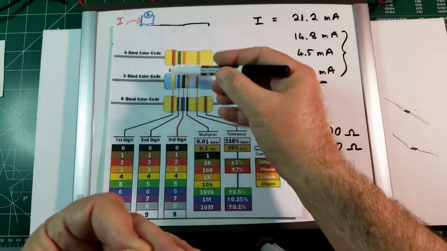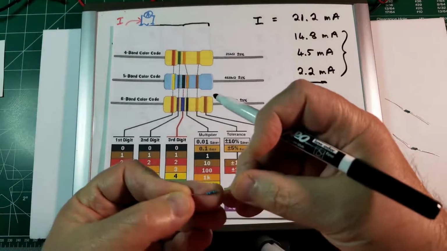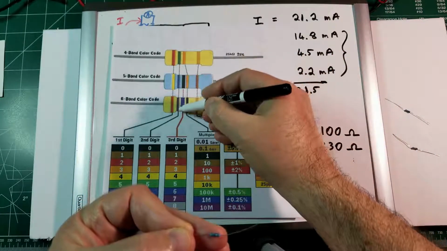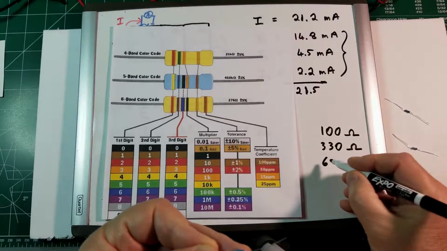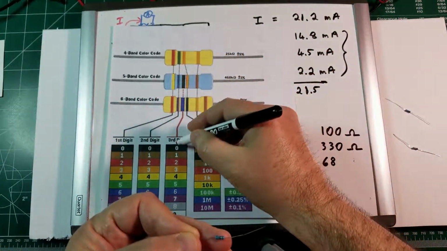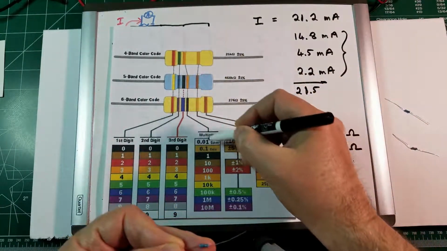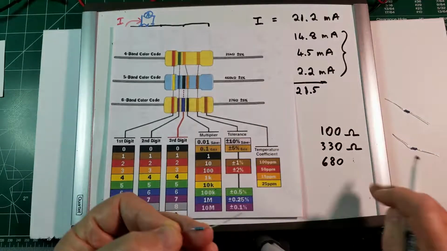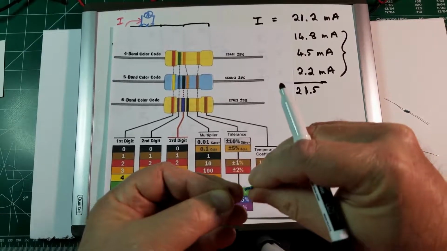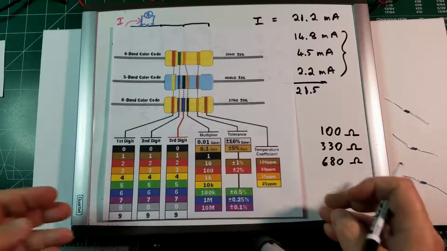So blue means 6, and then gray means 8, and then black on the third means 0, and black on the fourth means multiply by 1, so it's still 680. And this is the resistance of this last resistor that we put in the circuit.